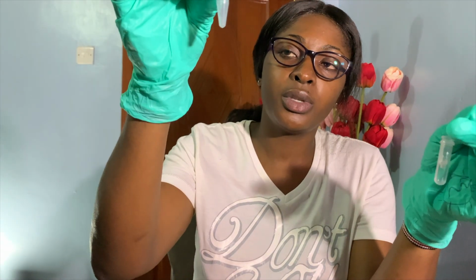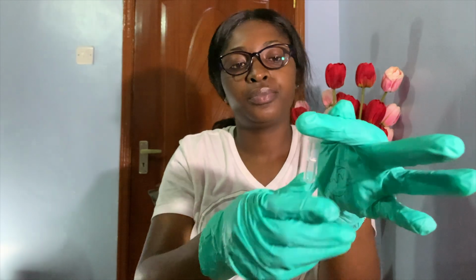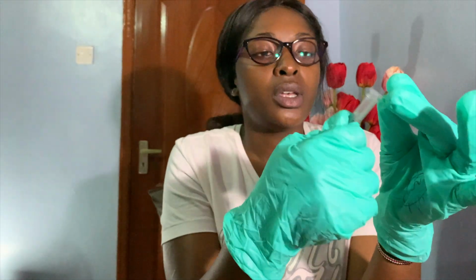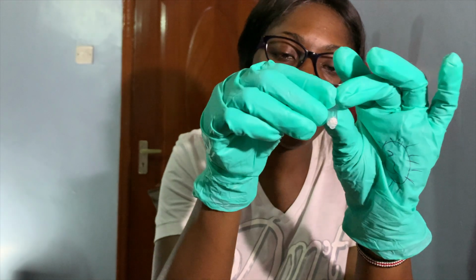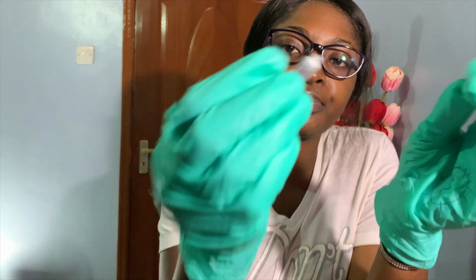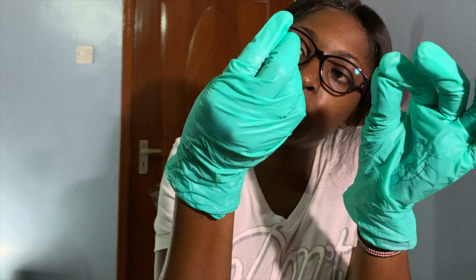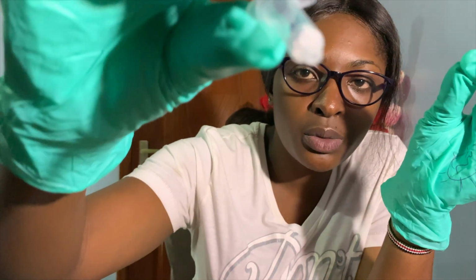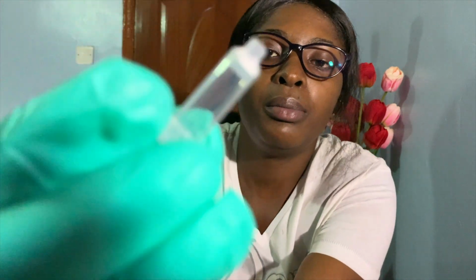Again, with your left hand, open it, move the fluid from the tube where you added your proteinase K and your lysis buffer, put it in here, and close it. A little science of what happens here: this tip has some sort of a filter. I'm not sure whether you can see it, but it has a filter in there.